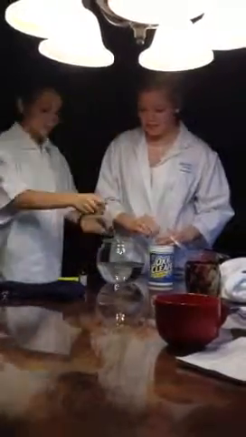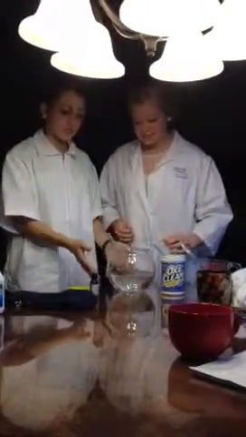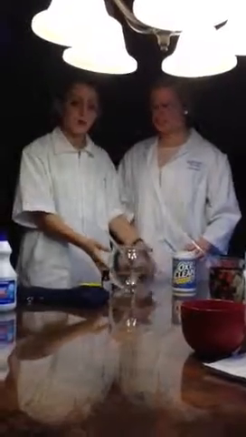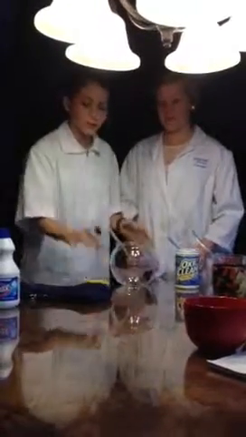Mix it up a little bit. Look at that, it's completely clear. Because of the oxidation where the electrons are removed from the chromophores, now they reflect absolutely no color, whereas before they reflected the color of the iodine, which was a brownish color.